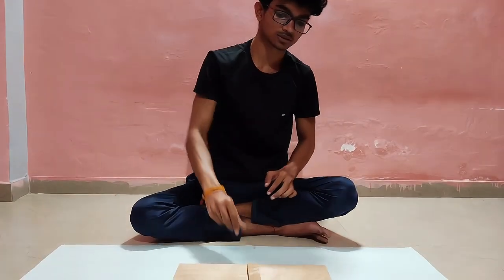Working like this, and its application is that the elliptical trammel is used for drawing an ellipse or circle.